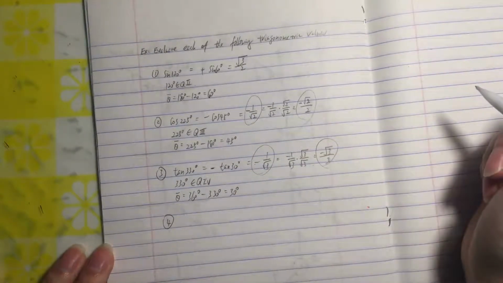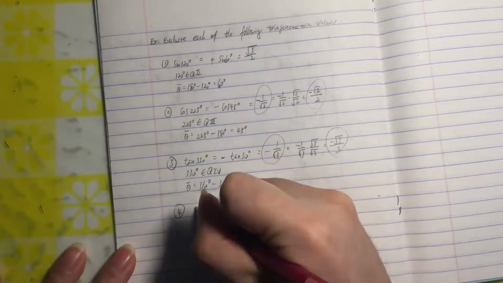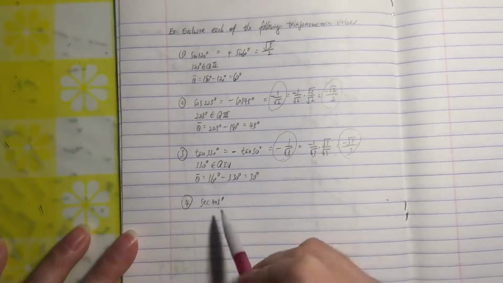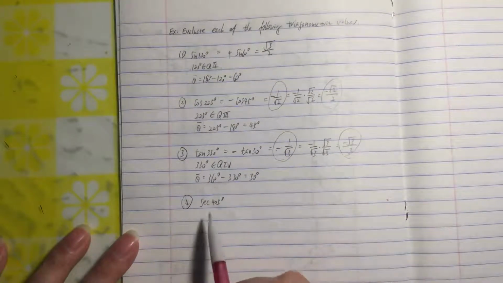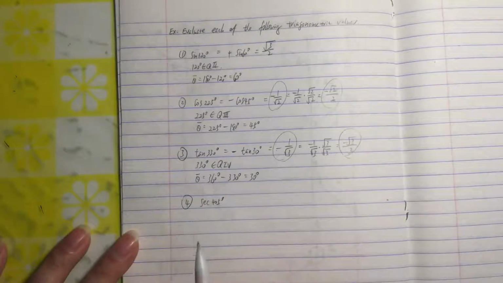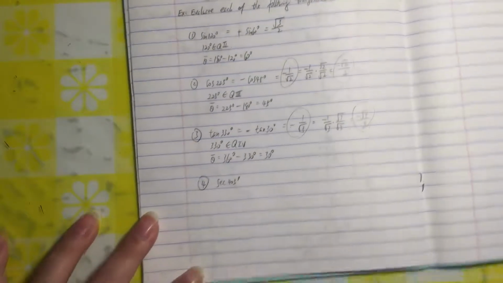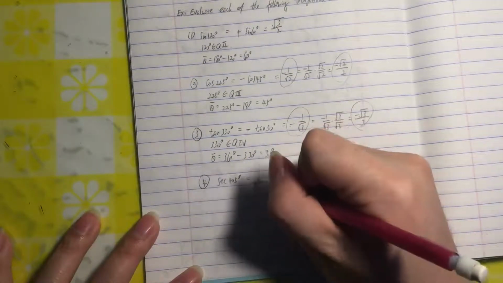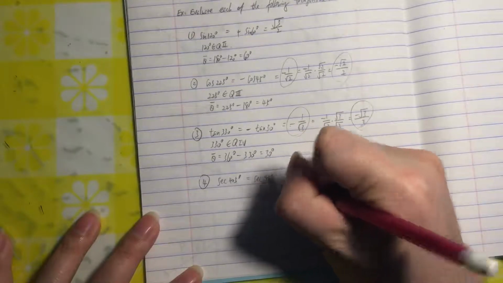Next example. How about secant of 405 degree? Now, 405 degree angle is more than a cycle. It's more than 360. If an angle is more than one cycle, subtract by 360. Find the coterminal angle between 0 and 360 first. If I take 405 minus 360, I get 45 degrees.